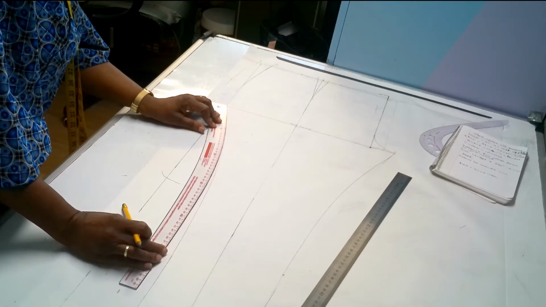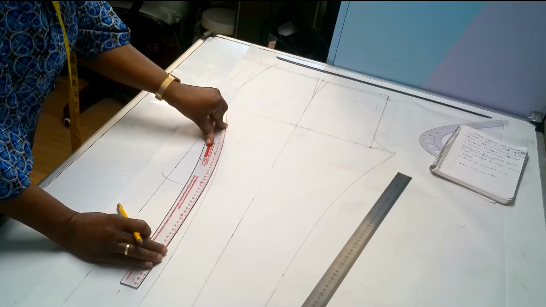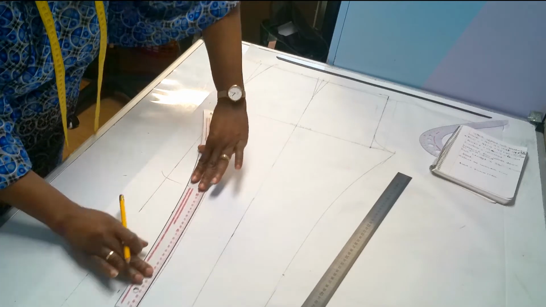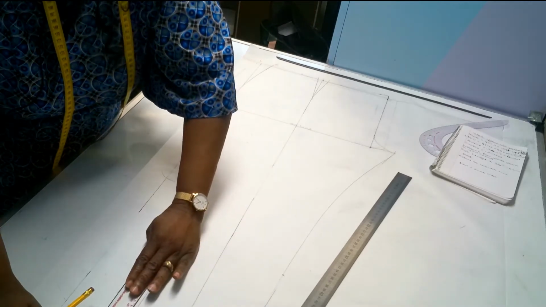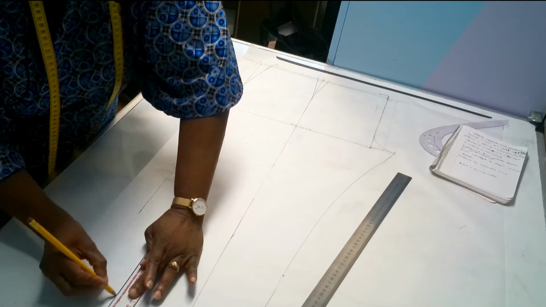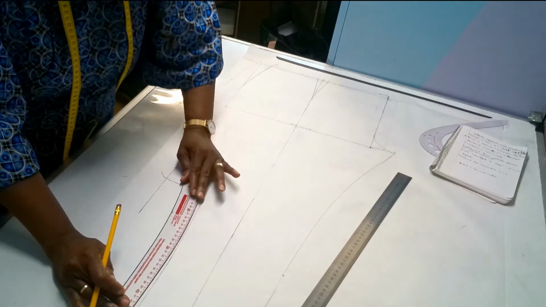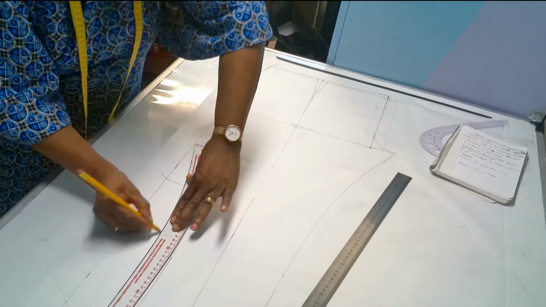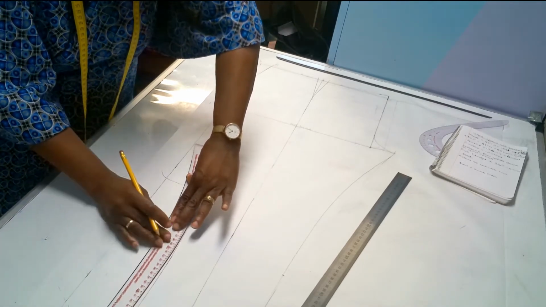So that is the line. So you can see. Okay, let me see. Maybe here is better for you. So you can see that is the connection. All right.